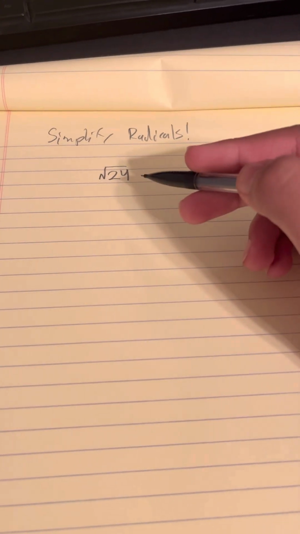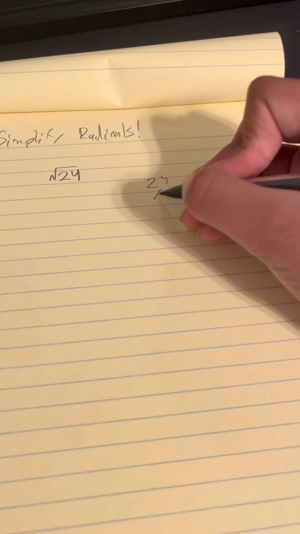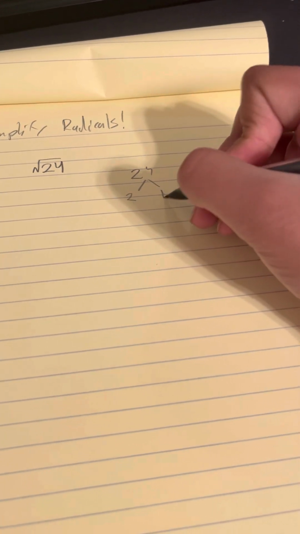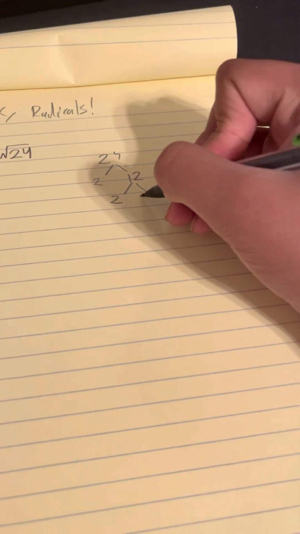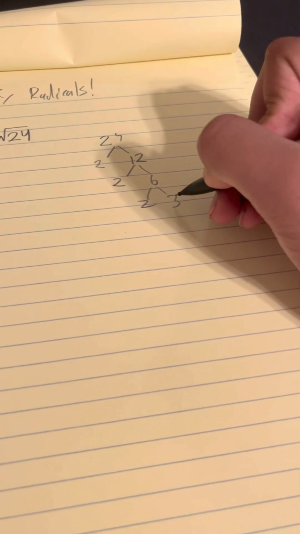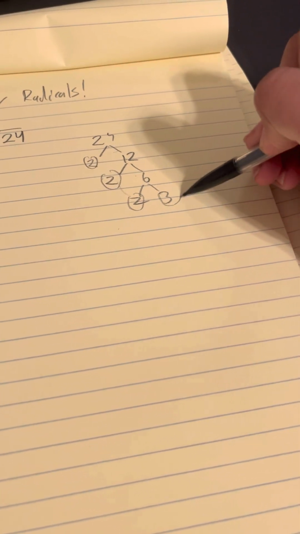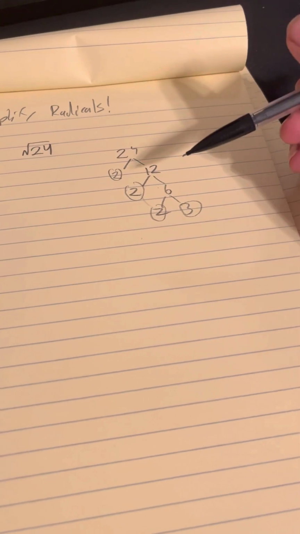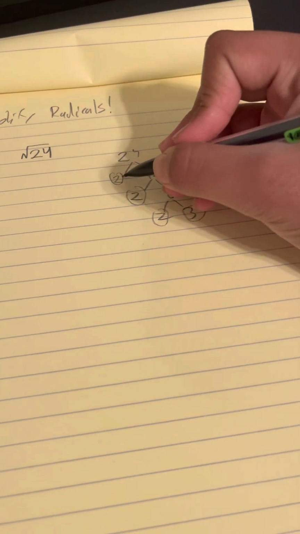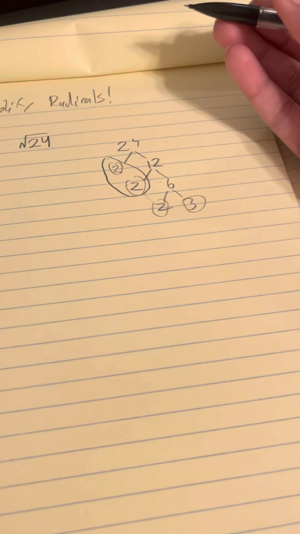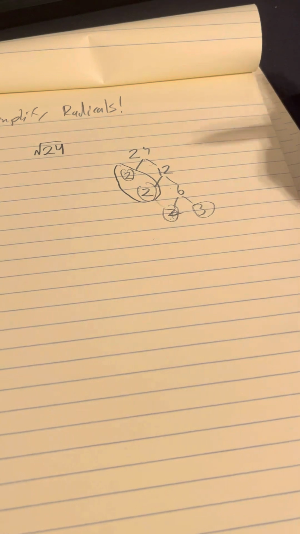So to prime factorize 24, you take 24, factor it, that would become 2, 12, factor it again, 2, 6, factor it again, 2, and 3. And that's all the prime factors of 24: 2, 2, 2, and 3. So what you want to do is find pairs of the same factor. You have a pair of 2 and 2 here, which is the only pair of the same factor. You can't do another pair because there's only one of these 2s. There has to be 2 of them in order to make another pair.